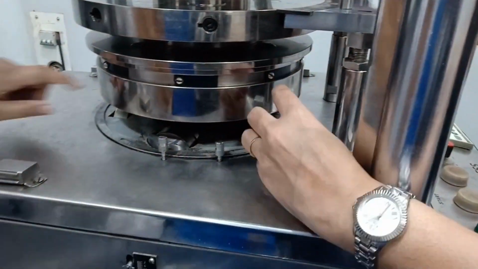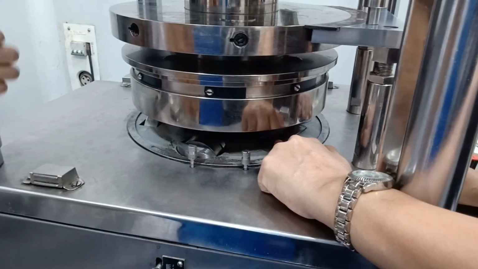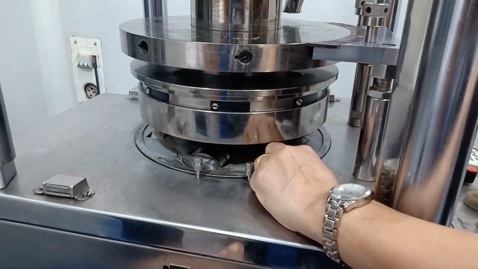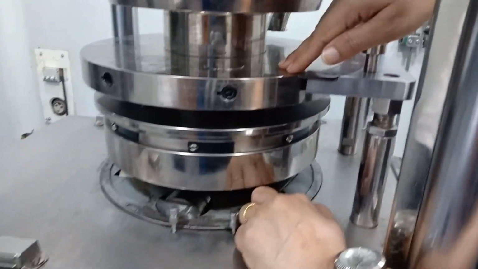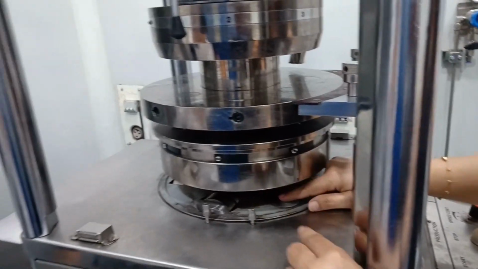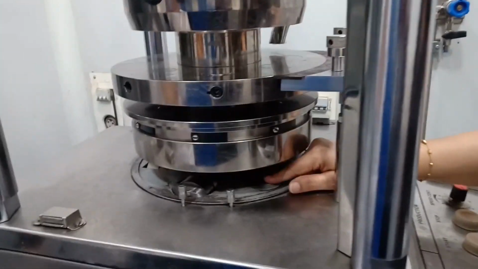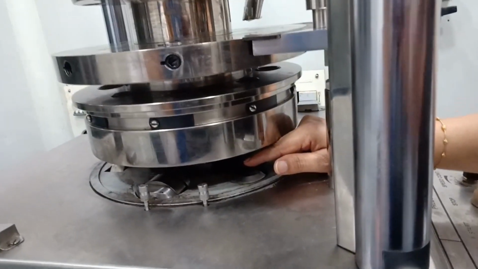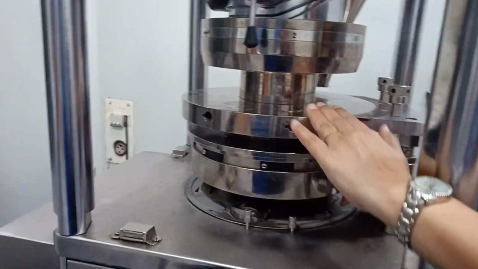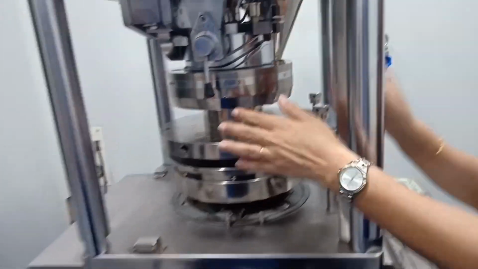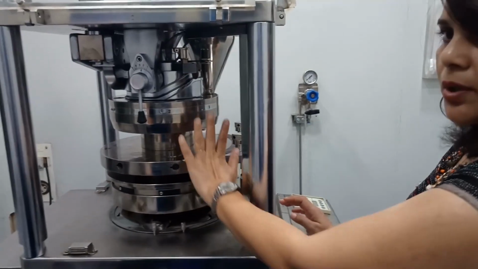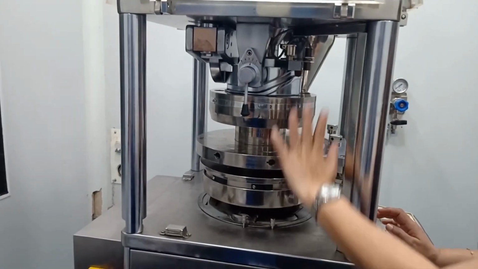As soon as your lower punch moves over here, the exact weight of the cavity would be over here. Based on whatever cavity and weight you have fixed here, as soon as your lower punch moves over here, the cavity will be filled with the proper weight of your powder or granules, and the excess will be scraped out. That's why it is called the weight adjustment area.